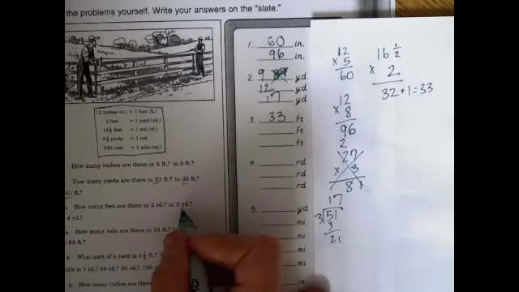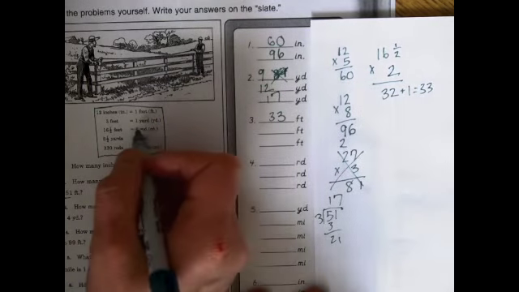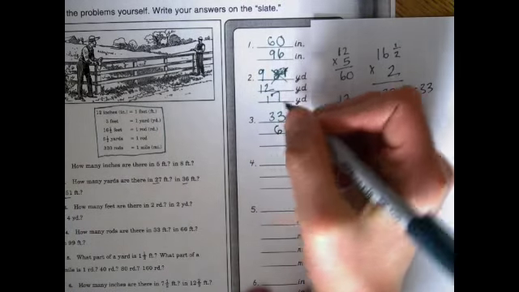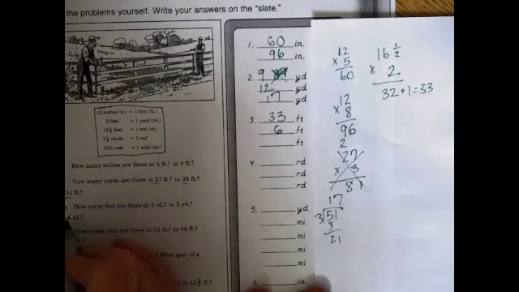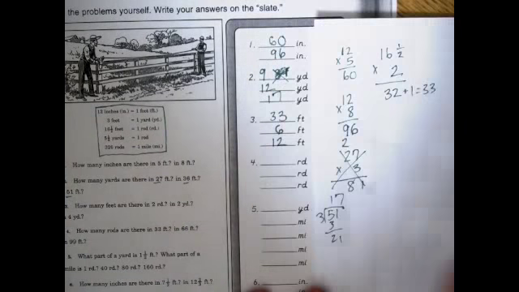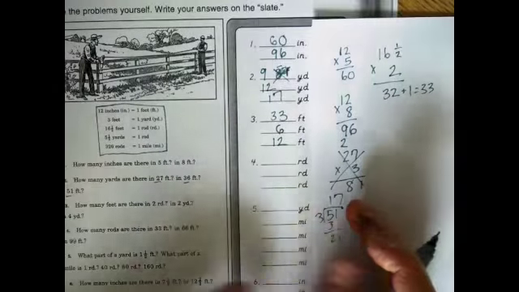Okay, how many feet are in 2 yards? So we have to look up here. We see 1 yard is 3 feet, so 2 yards will be 6 feet. Okay, and in 4 yards, 4 times 3 is 12. 12 feet.